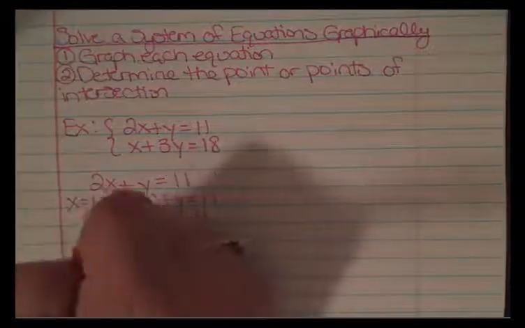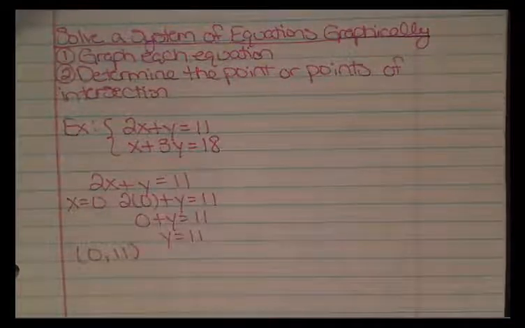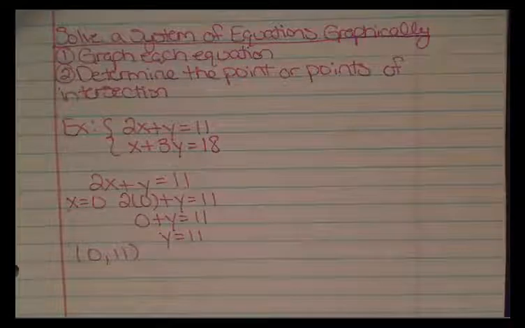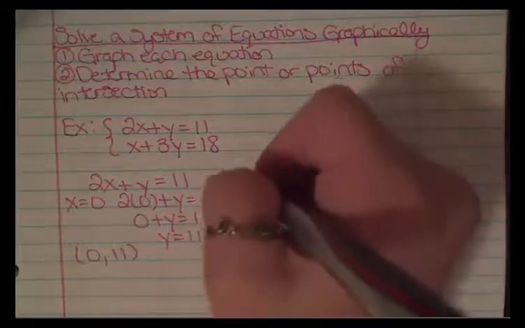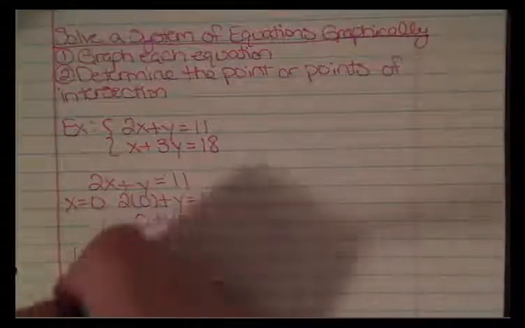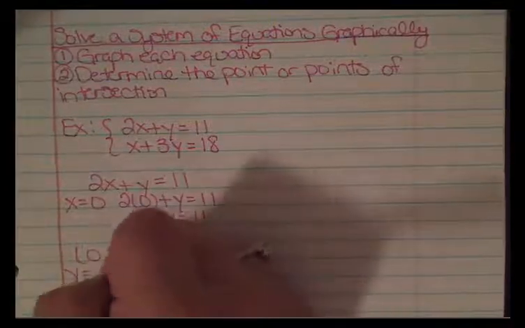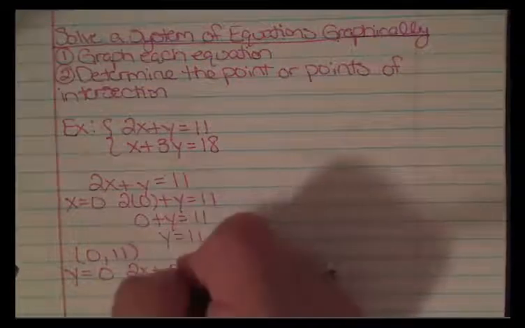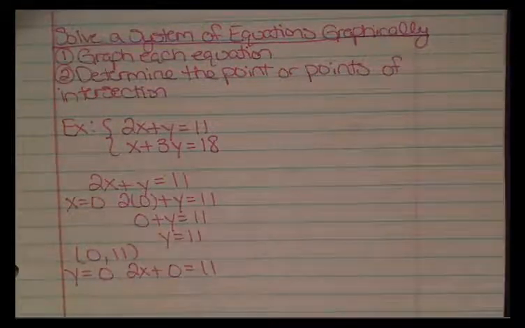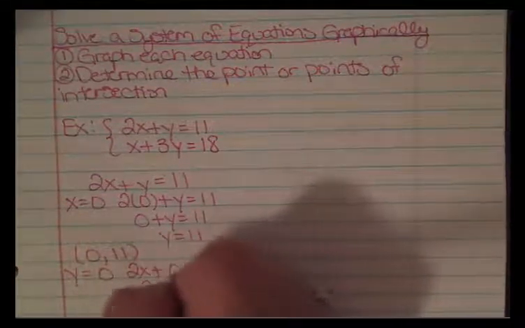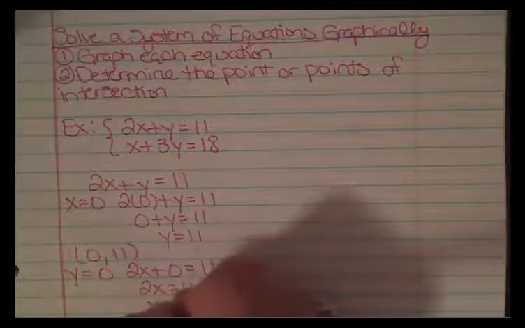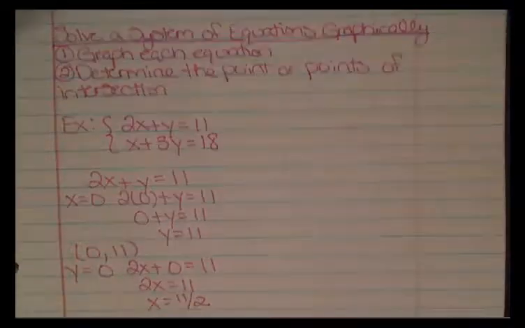So we have the point 0, 11. And for our second point, we will let y equal 0. So that'll be 2x plus 0 equals 11. So 2x equals 11, x equals 11 over 2. So my second point will be 11 over 2, comma 0.